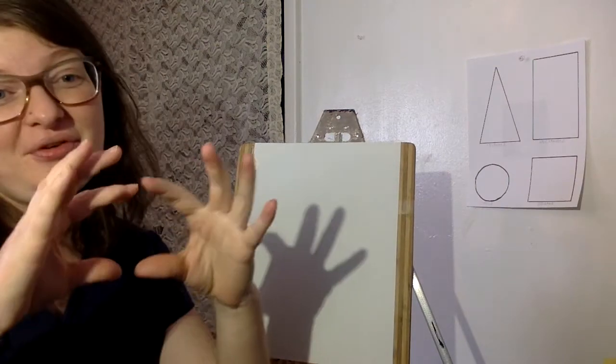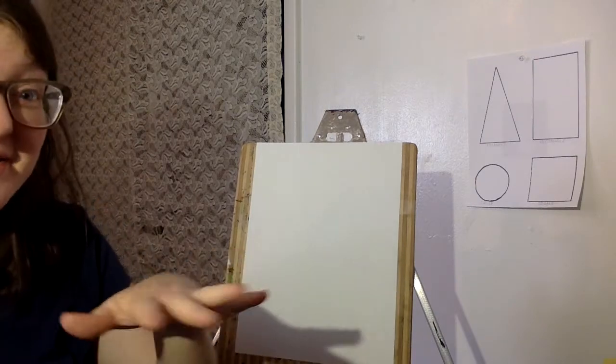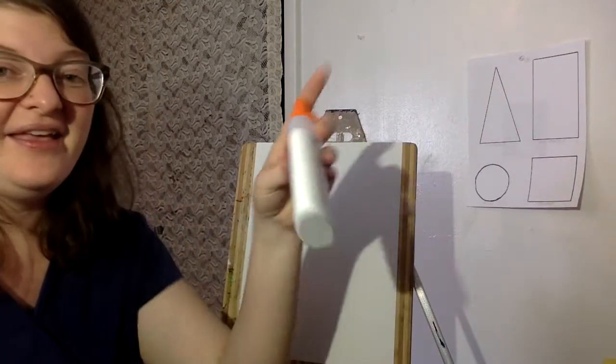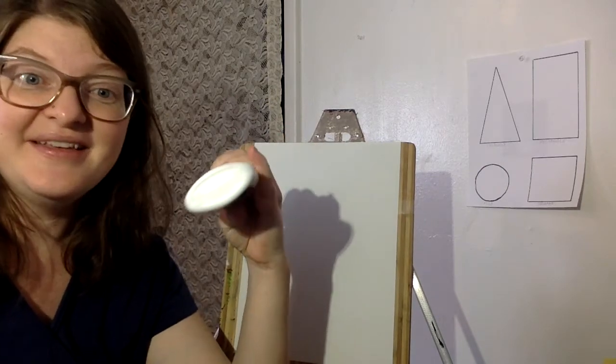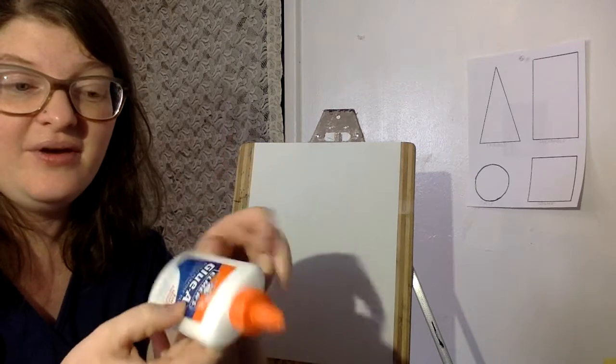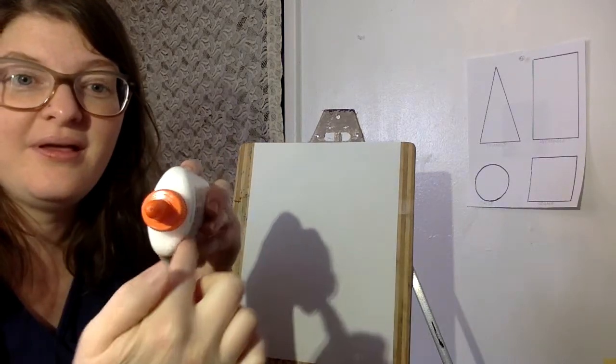It might be more of an oval on the top and the bottom. This glue is a really good example, because the bottom is an oval and the top right here is an oval.